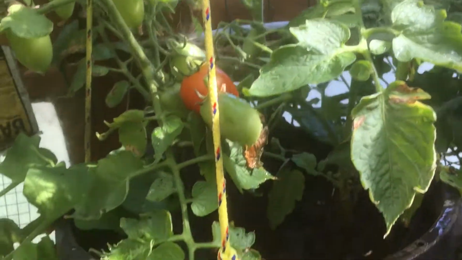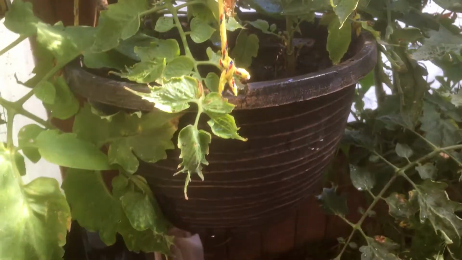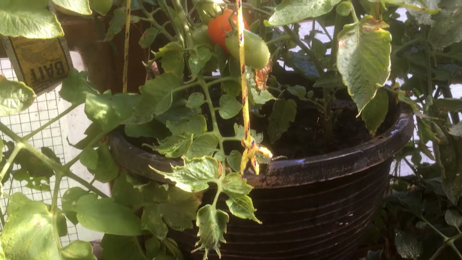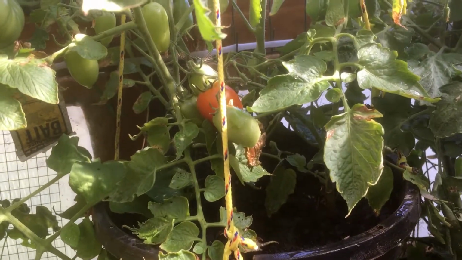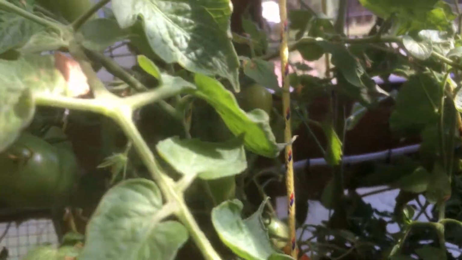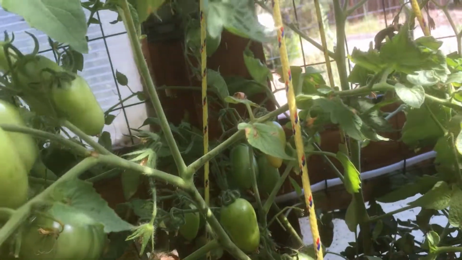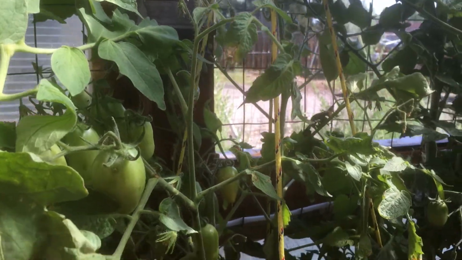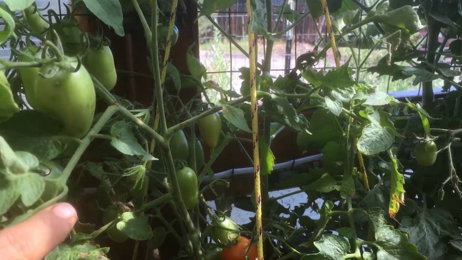So this bush is fairly small, and you can see it sits on my little planter. It really doesn't need much, and I was kind of short on room, so I did things that I'm not supposed to do. I put several determinate plants together in the same box, in the same planter, and you can see that they still produce a lot of tomatoes.